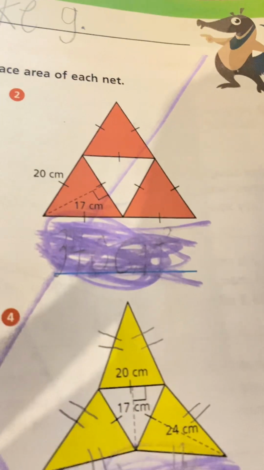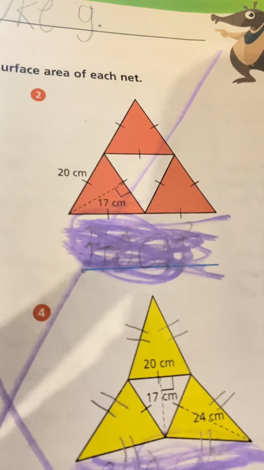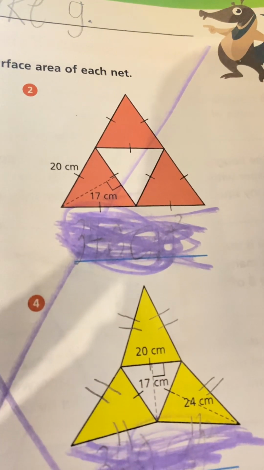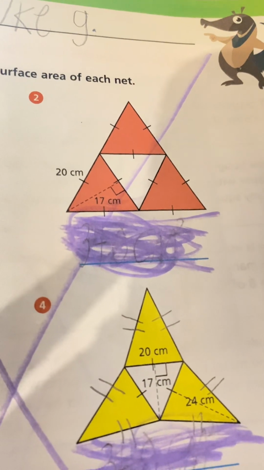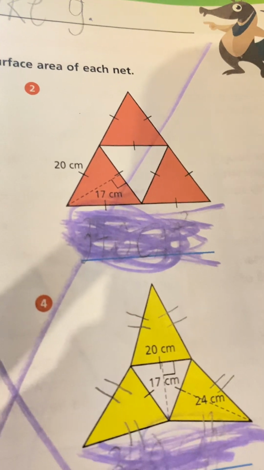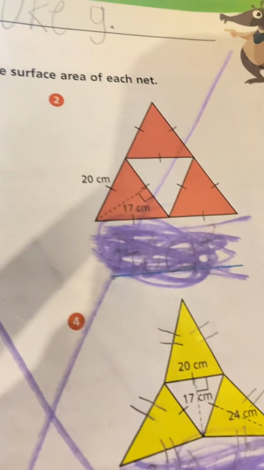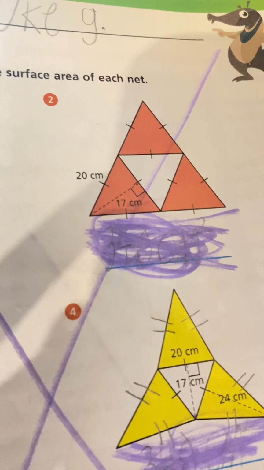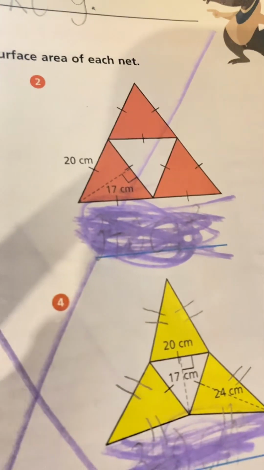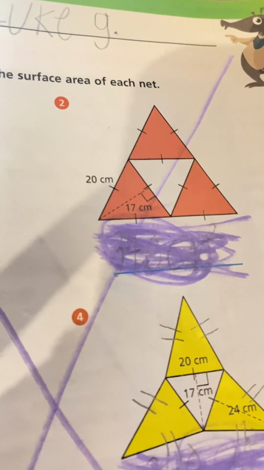But finding the surface area of a net is quite different, because you don't do it the same way. You just have to lay it out, find the area of one of the triangles, and then multiply that by 4 because there are 4 triangles. We know how to find the area of an equilateral triangle: half times BH. Half of 17 times 20 is 170, because 17 times 20 is 340, and half of that is 170.